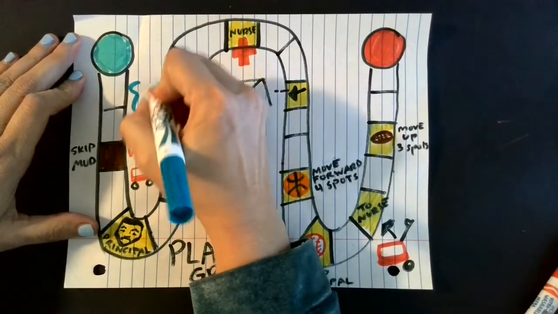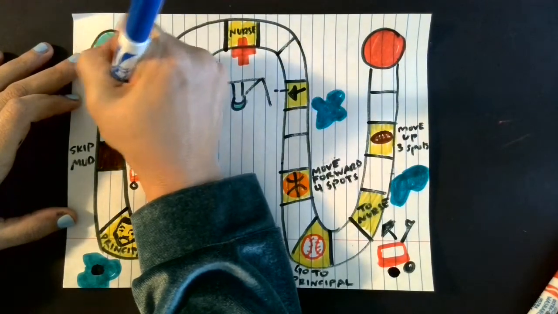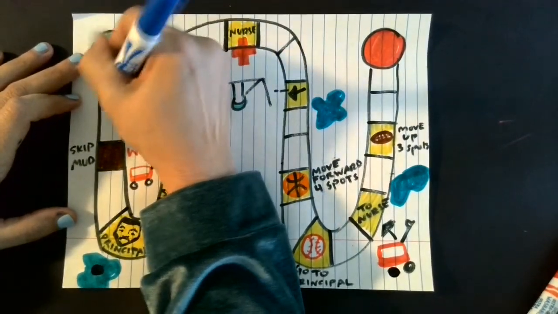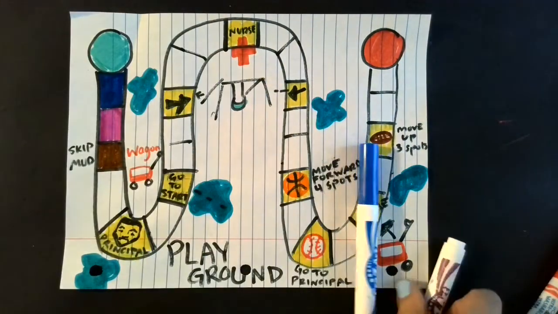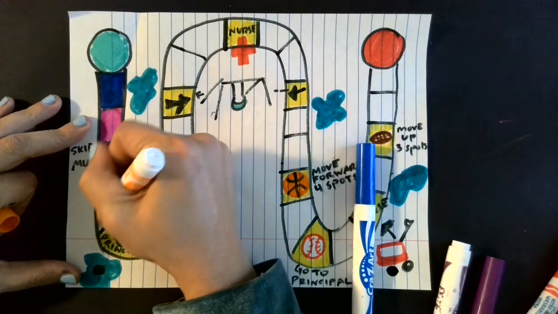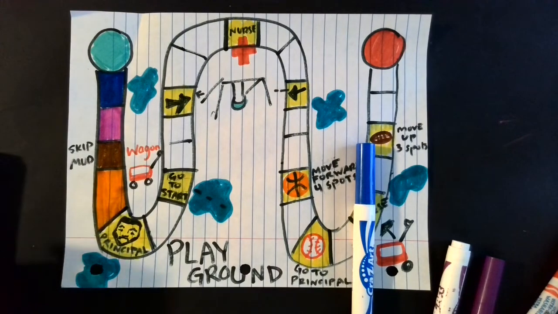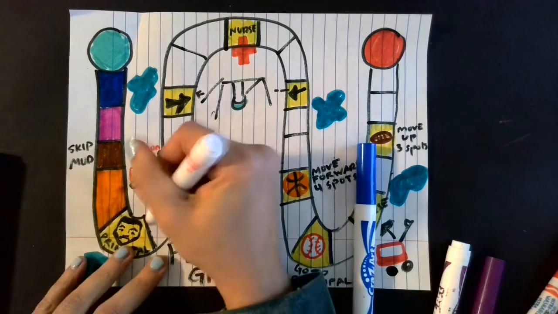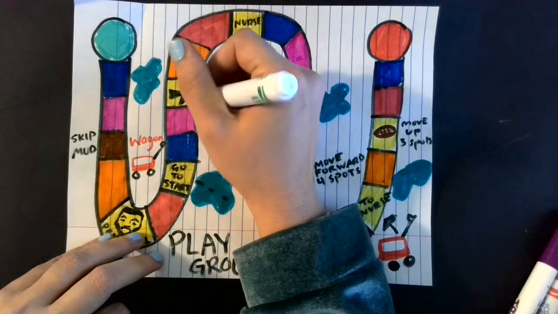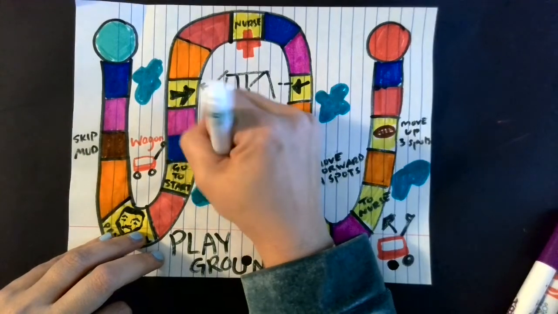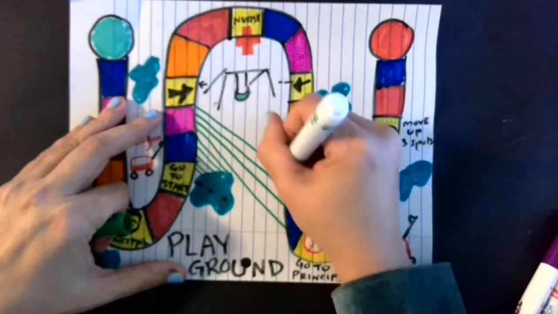As you can see, I made a few changes. All of the yellow spots are special places that you have to follow directions. I created a 4-color pattern throughout the game board. The game board had too much negative space, so I decided to add some diagonal green lines to represent grass and add color at the same time.